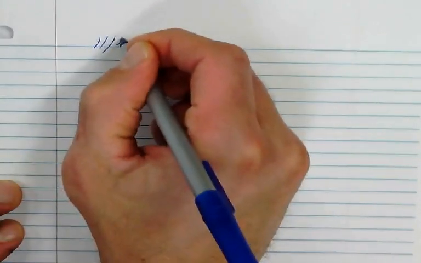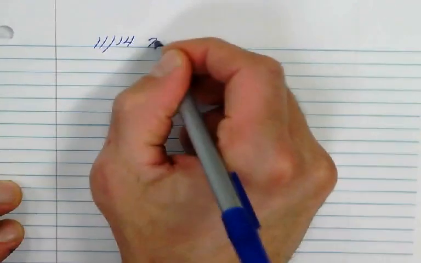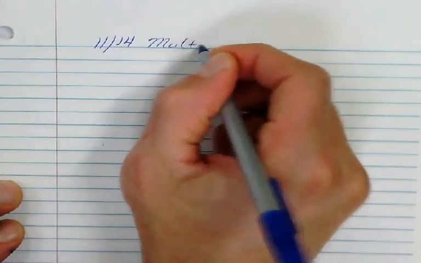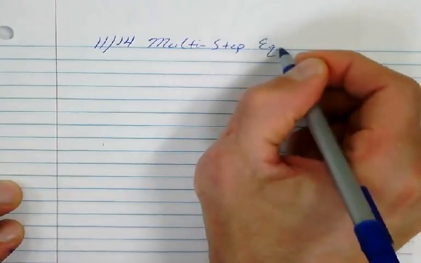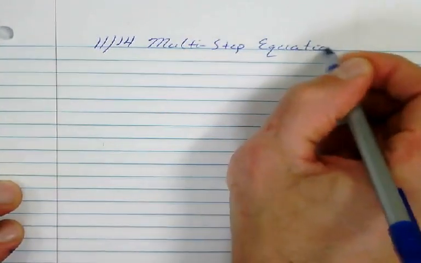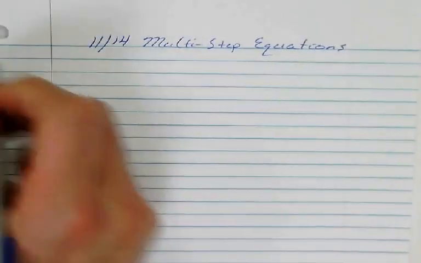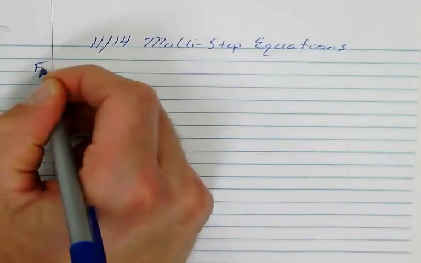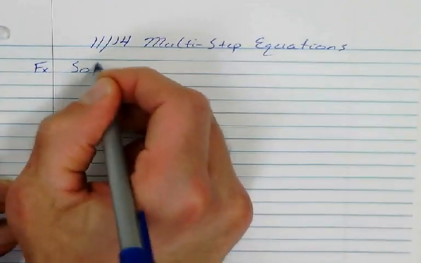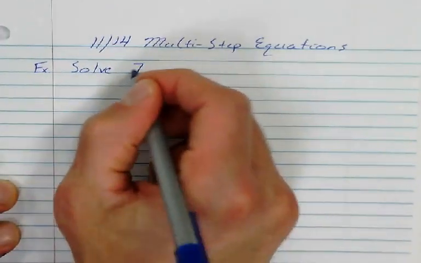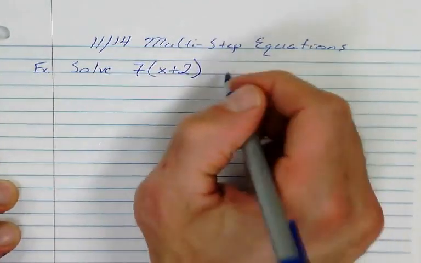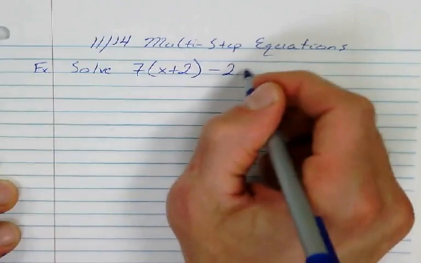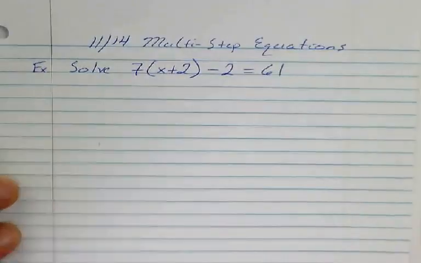All right, it is 11:14. We're going to call this multi-step equations. And we'll start with an example. Solve 7 parentheses x plus 2, close parentheses, minus 2 equals 61.